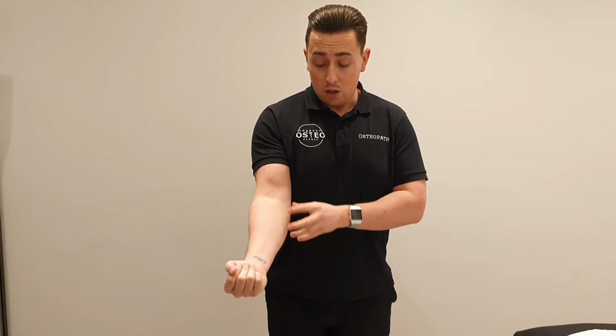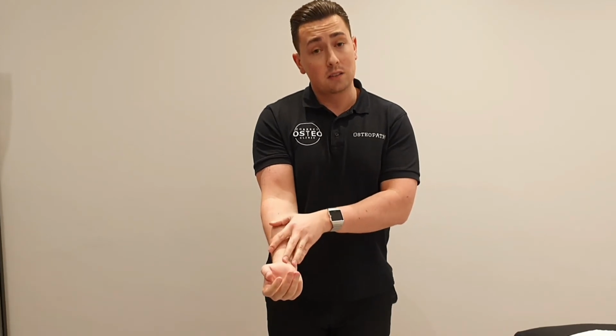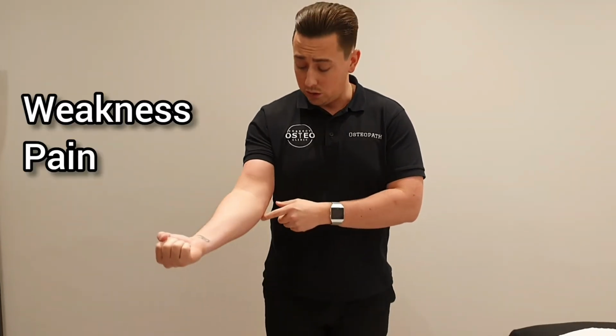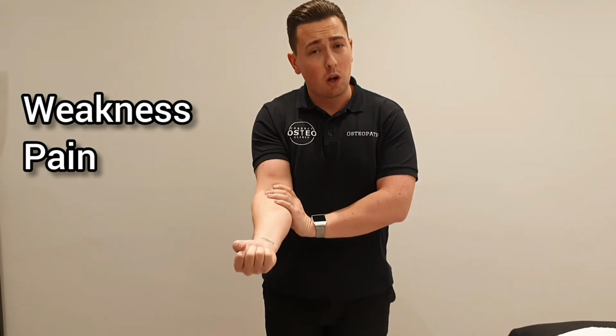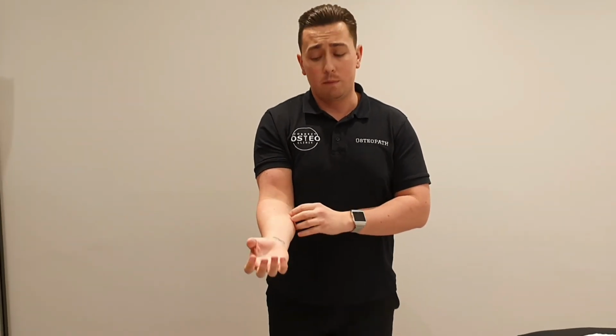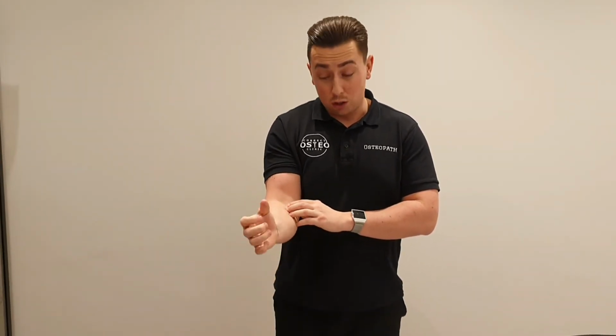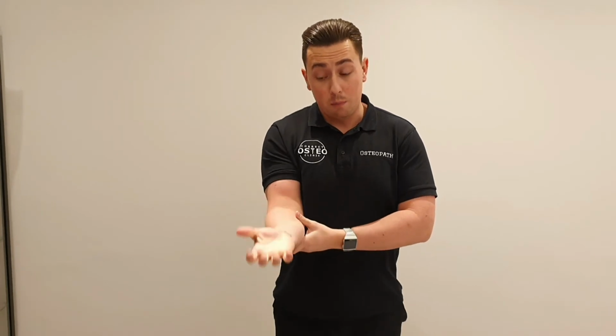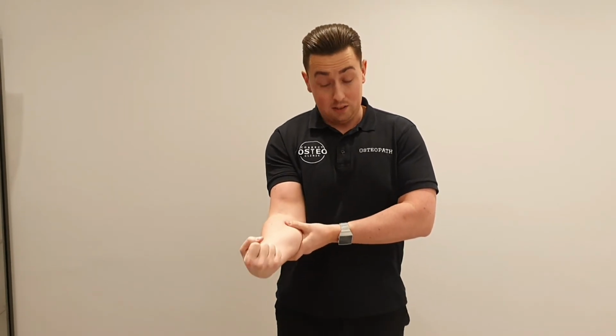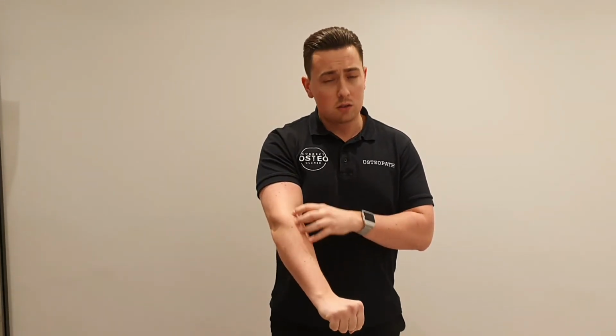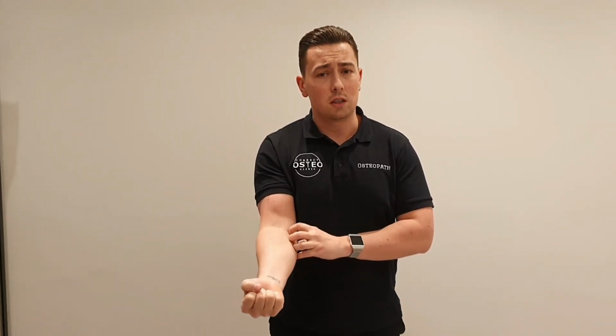With medial epicondylitis, so that golfer's elbow around this area here, you can suffer from things like weakness and obviously pain in that area. It can feel quite hot and inflamed. So weakness of things like gripping, pulling the fingers in, flexing the wrist, that sort of thing. Those are the signs and symptoms that you can get with that.